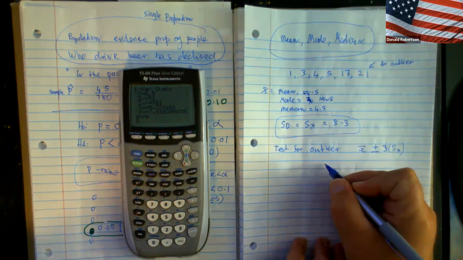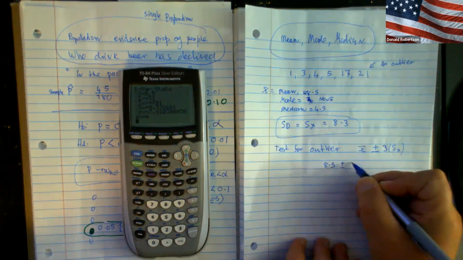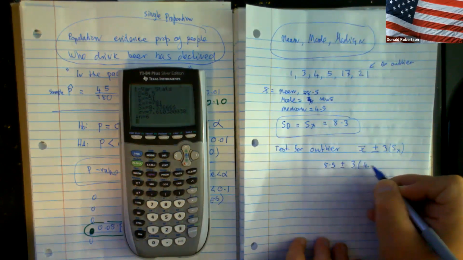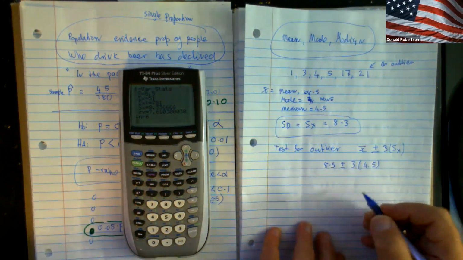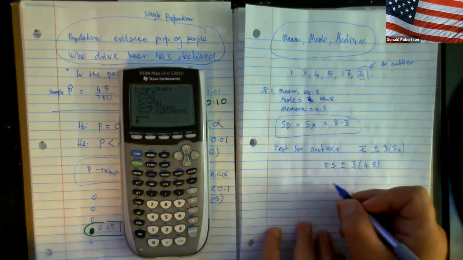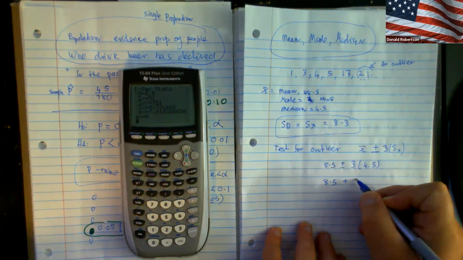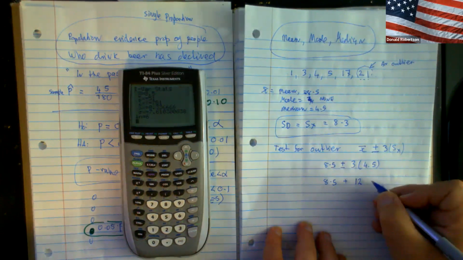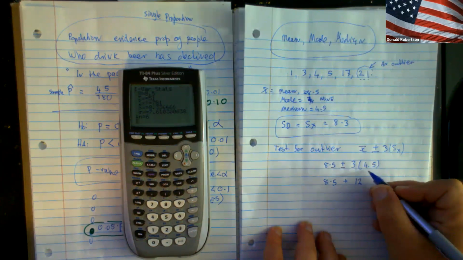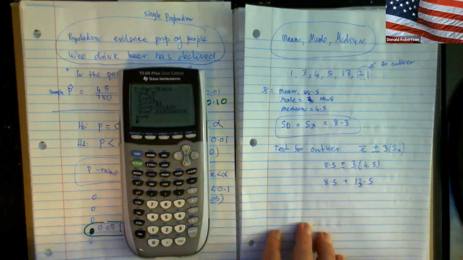So in this case, I have a mean of 8.5, and I can add and subtract 3 lots of 4.5. Now, since I'm interested in, is this an outlier? I only need to do the upper range, which is 3 times that, which is what, 12. It's not 12, 13.5.